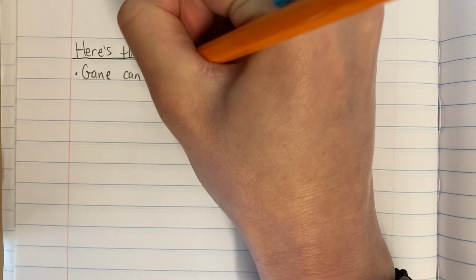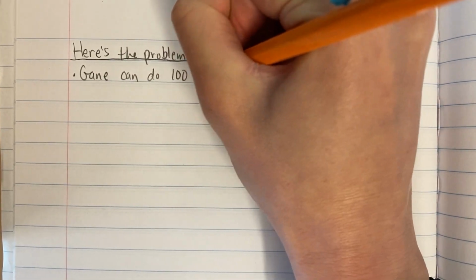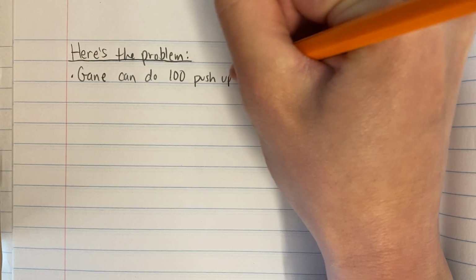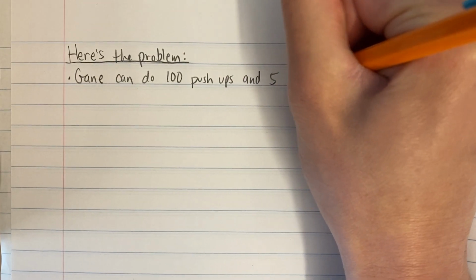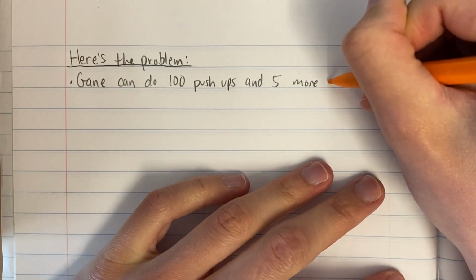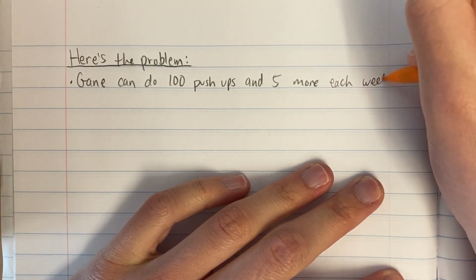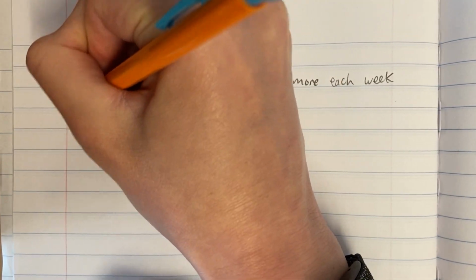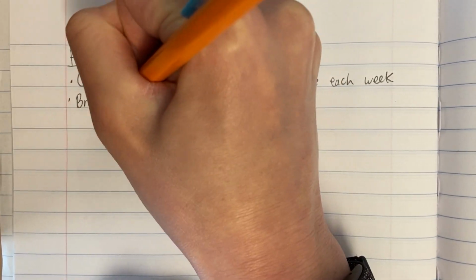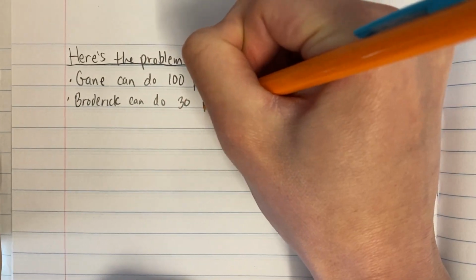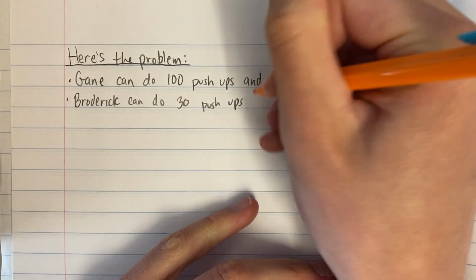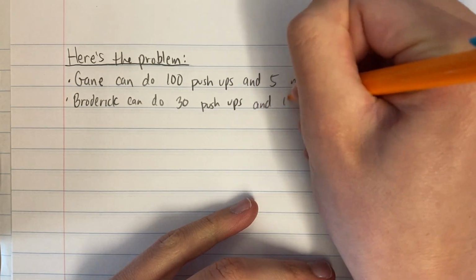The situation is that Gain can already do 100 push-ups. True story. And he's going to work out, and he's going to be able to do 5 more each week. Okay, now, I can only do 30 push-ups right now, but I'm going to outwork him. Work harder, work smarter, and I'm going to be able to do 10 more each week.